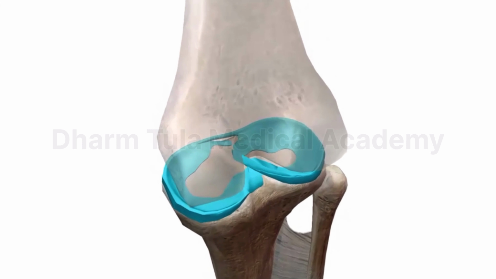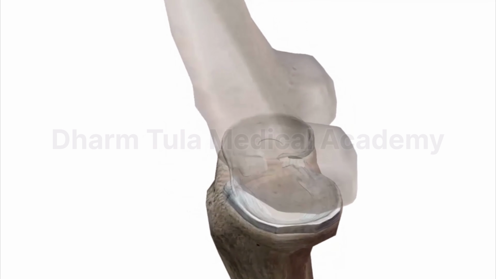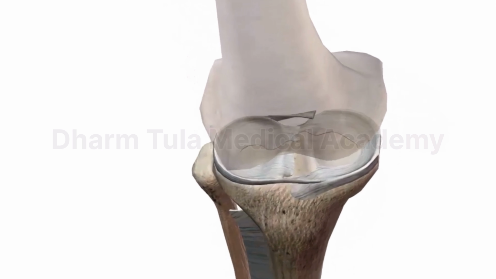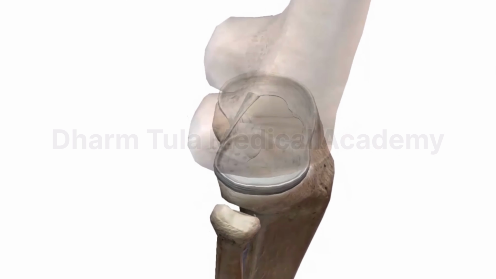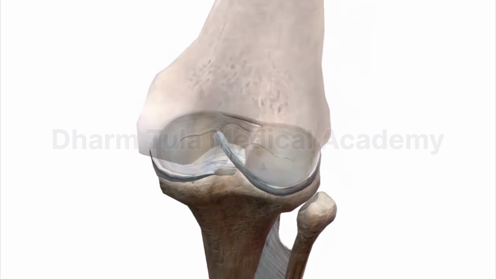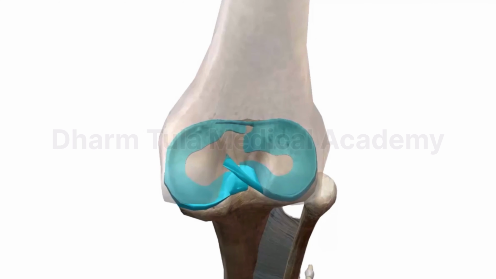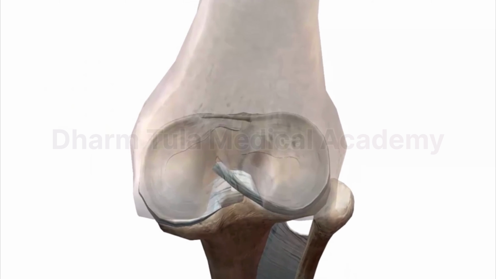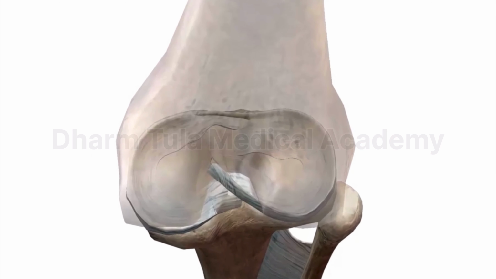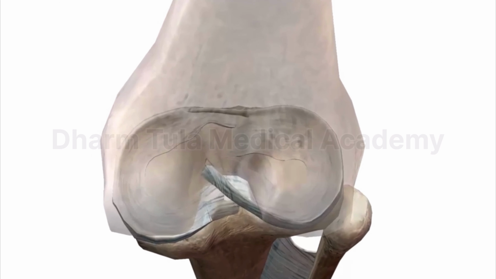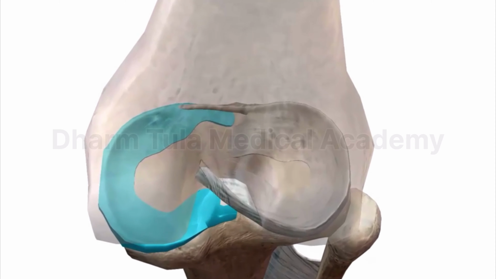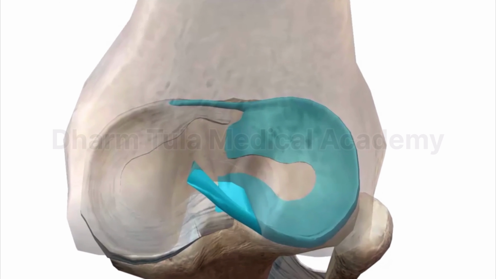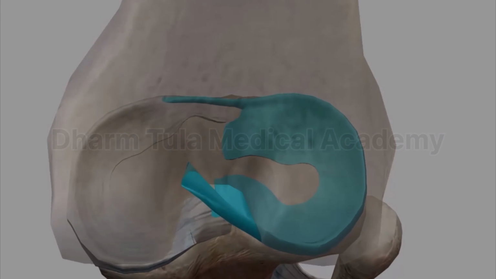Let's move to the menisci. The medial and lateral menisci are semicircular, fibrocartilaginous structures positioned between the femoral condyles and the tibial plateaus. The menisci reduce compressive stresses to the joint surfaces, assist with joint stability, and provide arthrokinematic guidance to the articulations. The medial meniscus is oval-shaped, while the lateral meniscus is more circular.